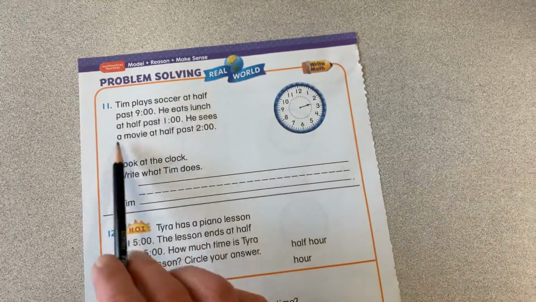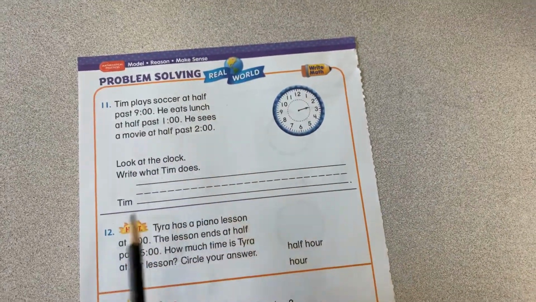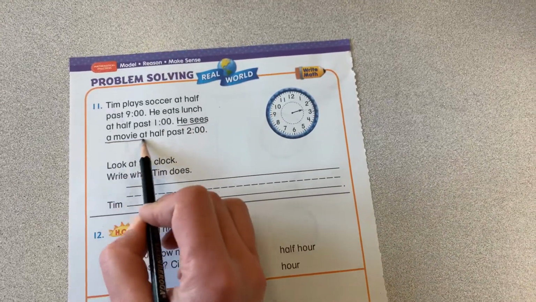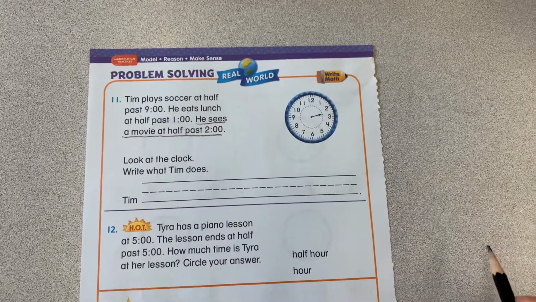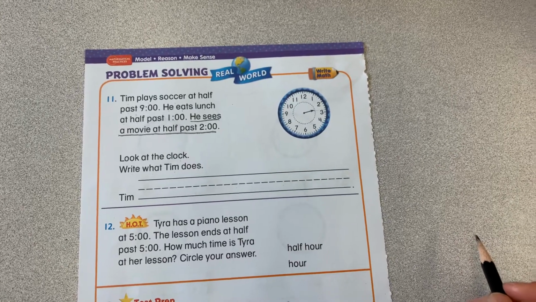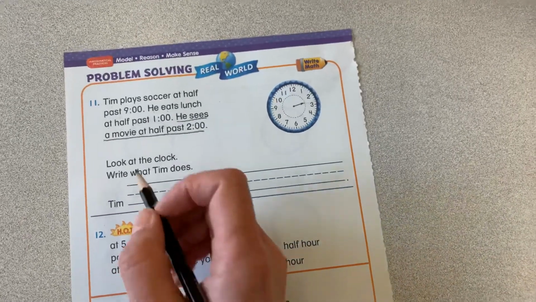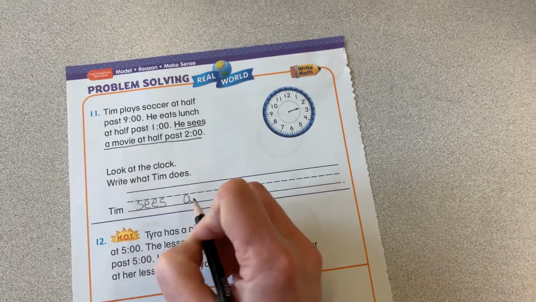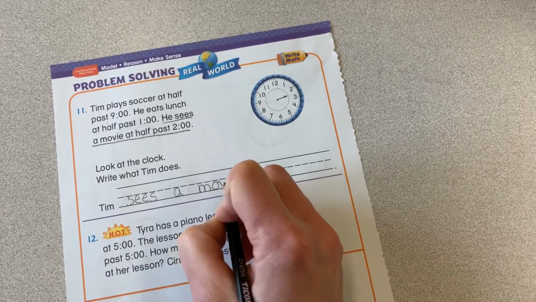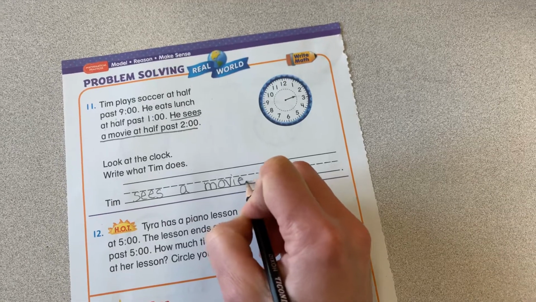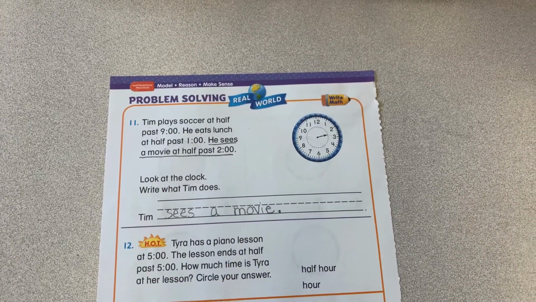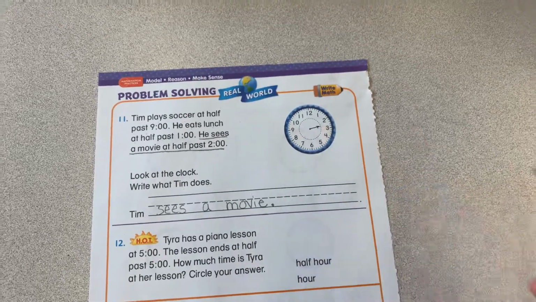What does he do at 2:30? Look in the story. What's he doing? He's seeing a movie, isn't he? Let's write that. Tim sees a movie, period. Tim sees a movie. If we look at this clock, it tells us, doesn't it?